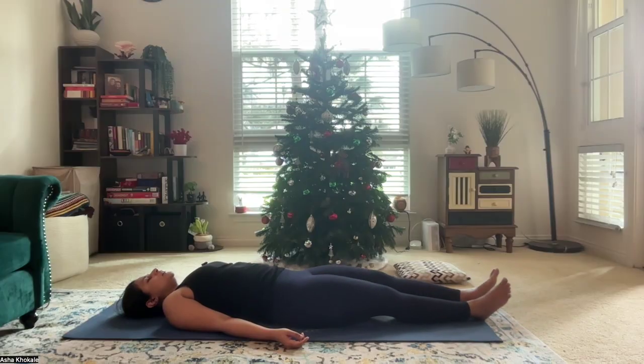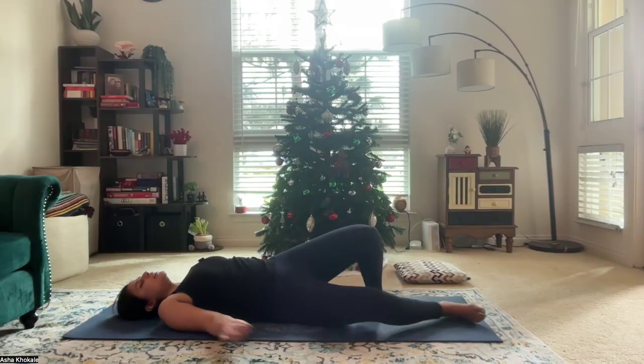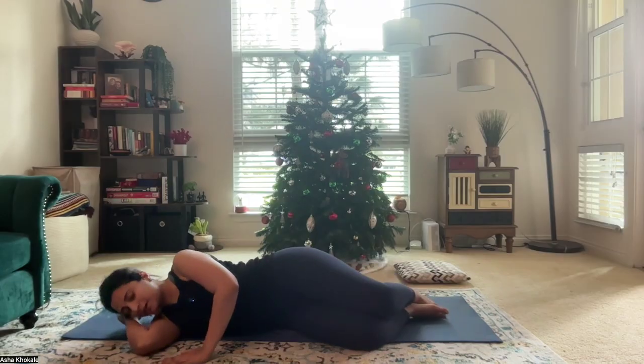And whenever you're ready, turn over to one side, take the support of one hand and come back up onto a seated position.